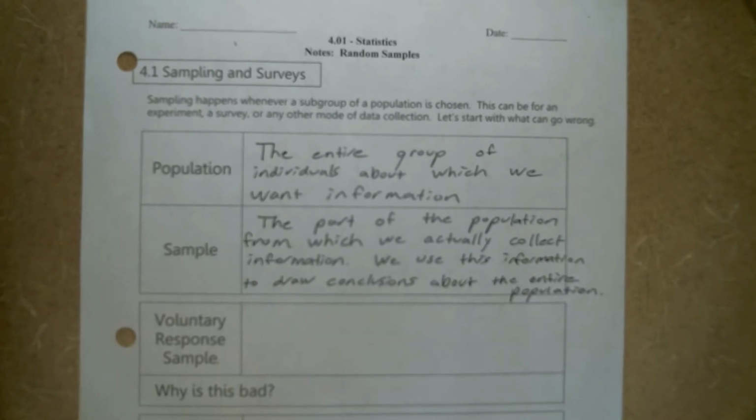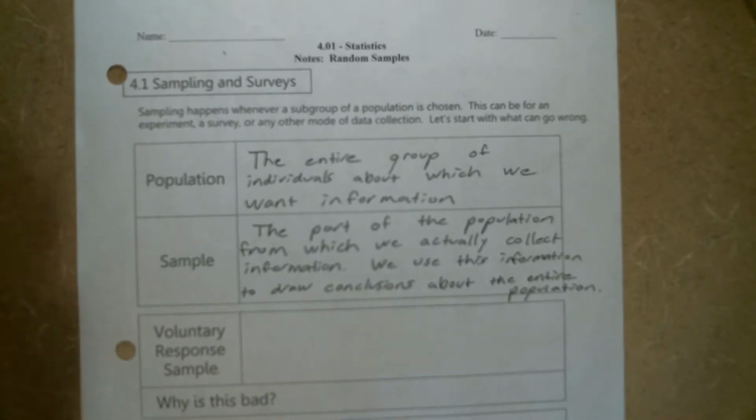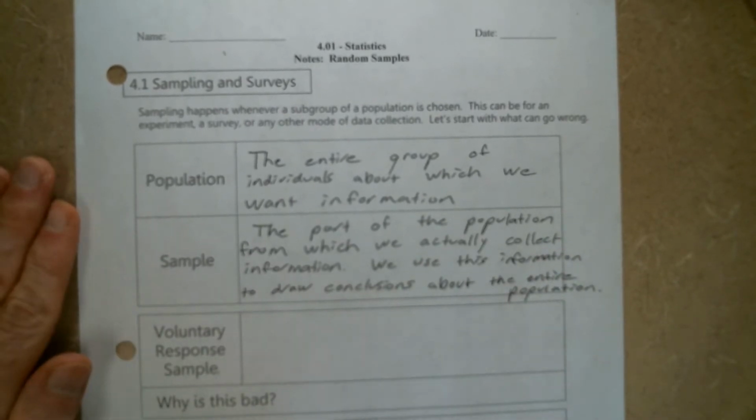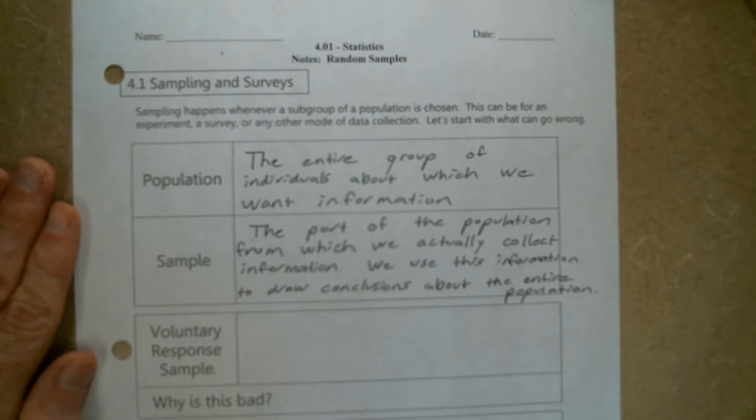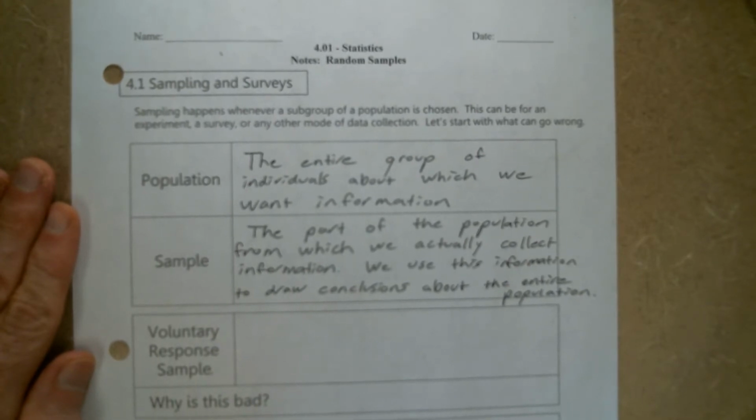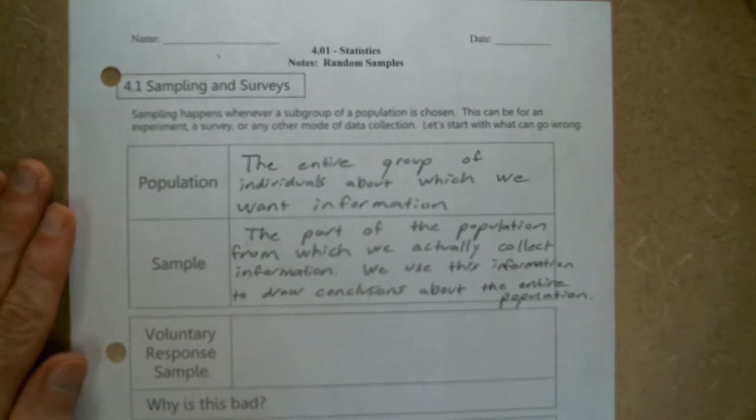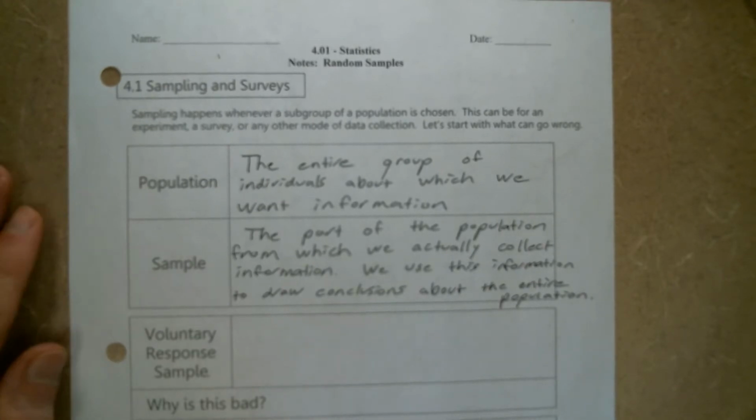Where we run into trouble is when the sample is not representative of the population, and there's all sorts of reasons that can happen. We might not realize that it doesn't represent the population, so the conclusions we draw end up being inaccurate. They lead us to make bad decisions, and those bad decisions could cost time, money, all sorts of things. So it's important that when we're building our sample, we're as representative as possible so that we don't fall into that trap.